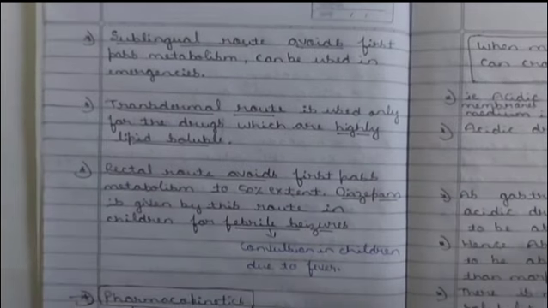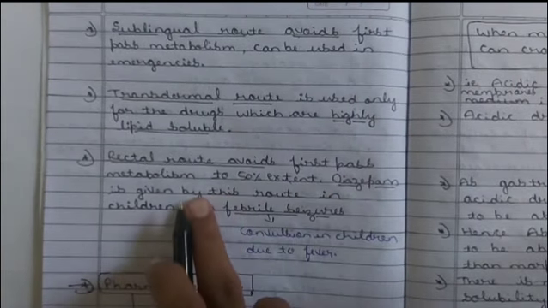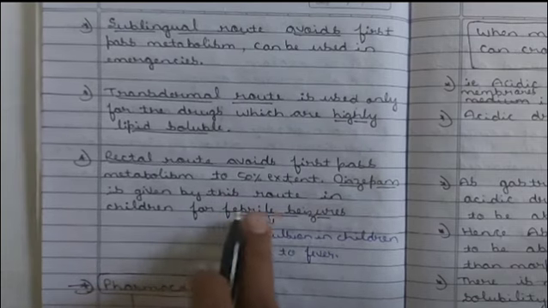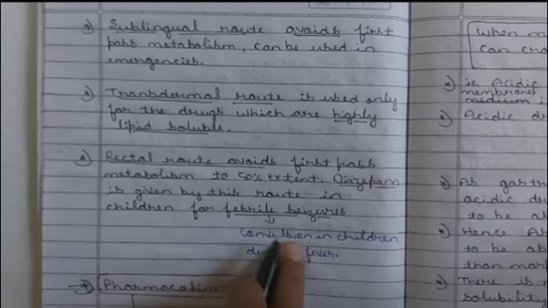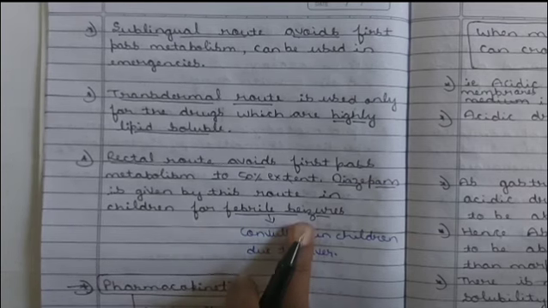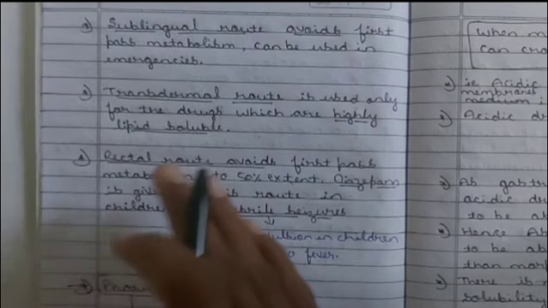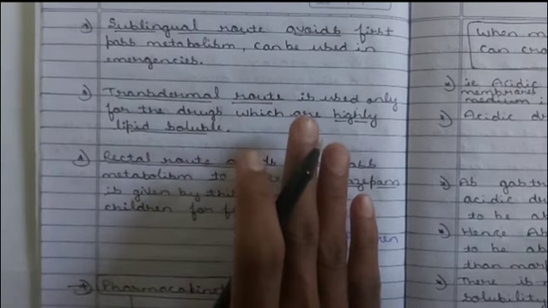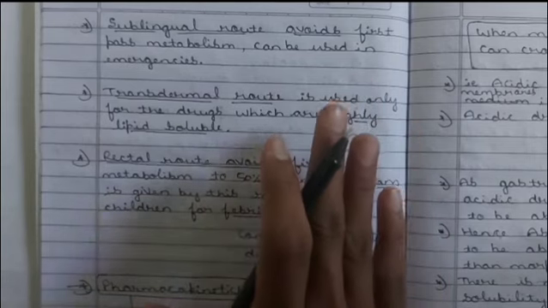The next point is that the rectal route avoids first pass metabolism, you know, to a 50% extent. Diazepam is given by this route in children for febrile seizures. Now, what are febrile seizures? We will discuss. See, the rectal route is also one of the very important routes, mostly preferred in children and in old age patients.